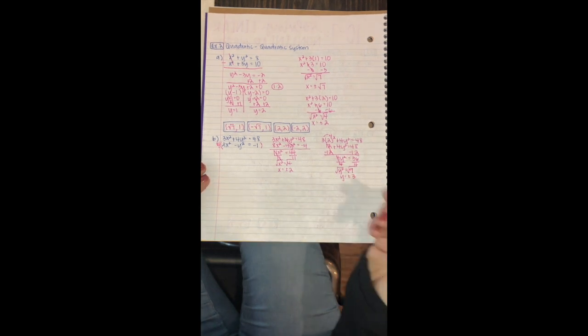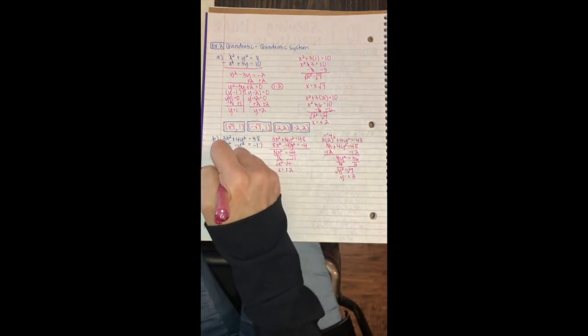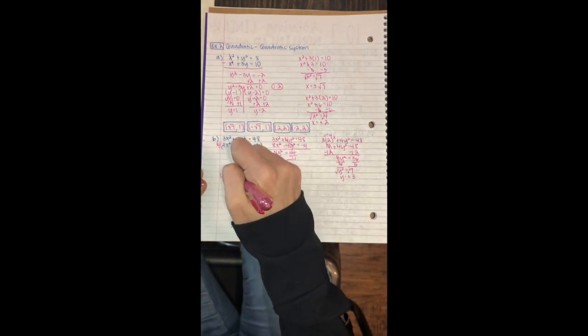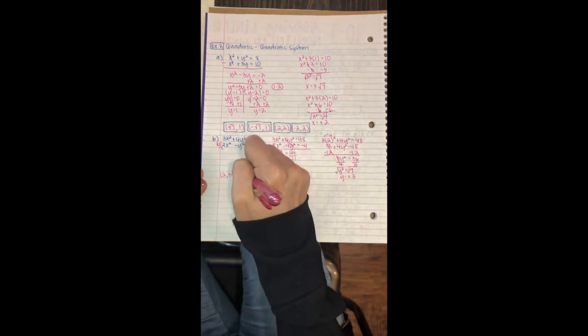So that means for our positive 2, we have a positive 3. So we have the ordered pair 2, 3. And also for our positive 2, we have a negative 3 for y. So 2 and negative 3.